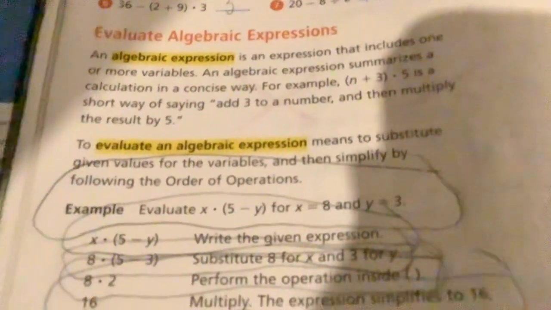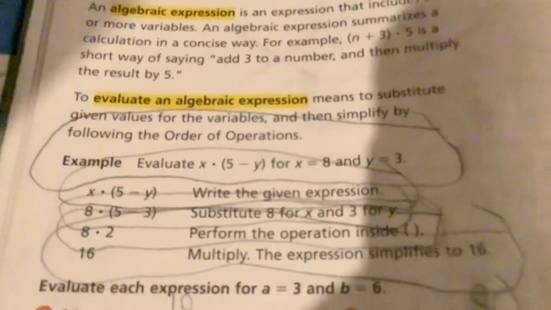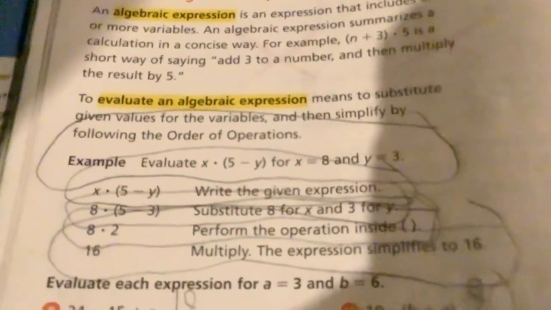To evaluate an algebraic expression means to substitute given values for the variables and then simplify by following the order of operations. So it's the same thing, except with slightly more steps.